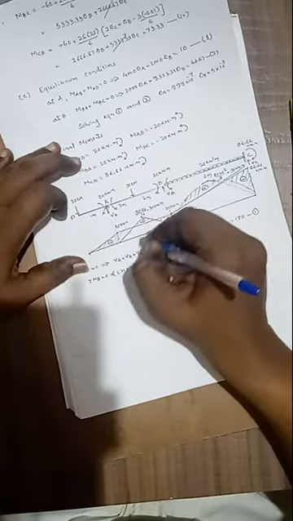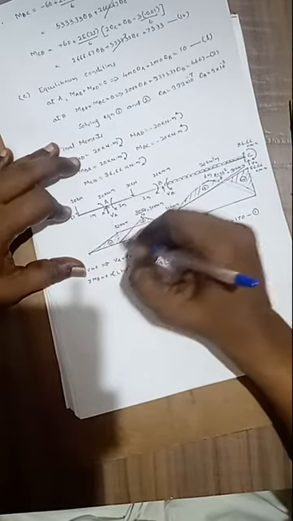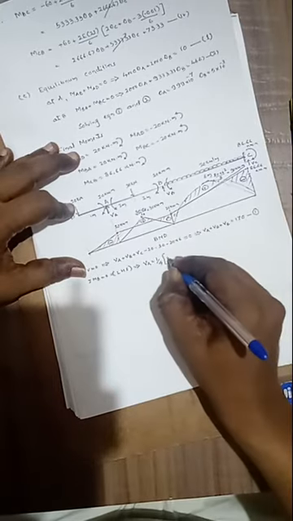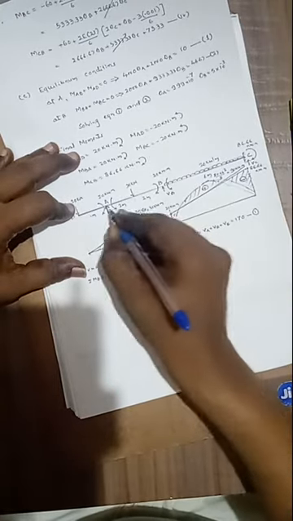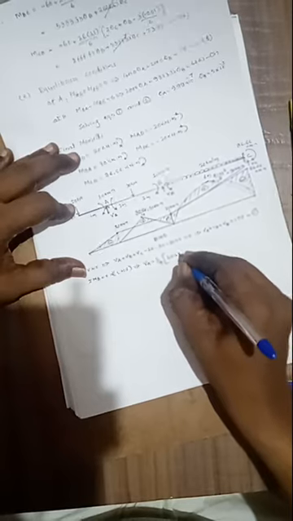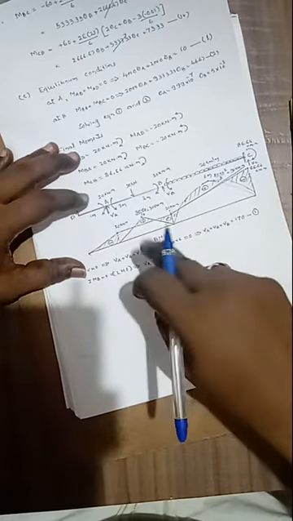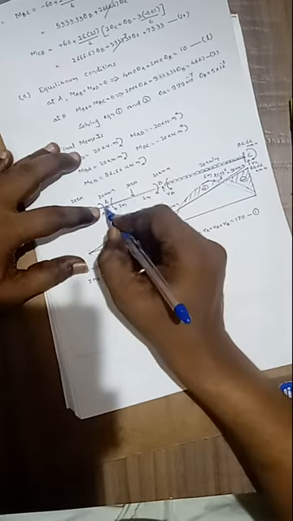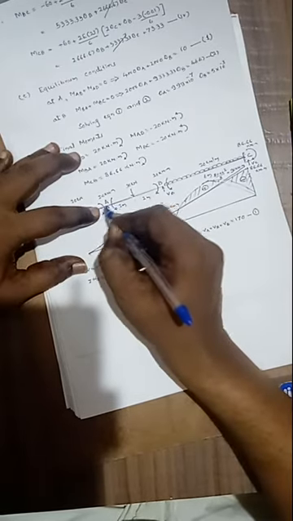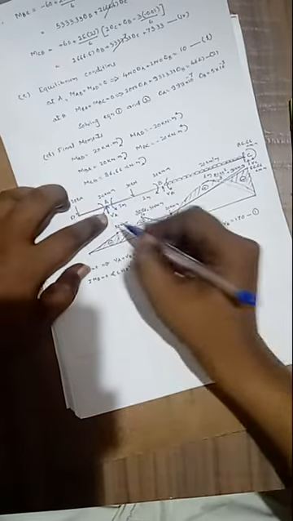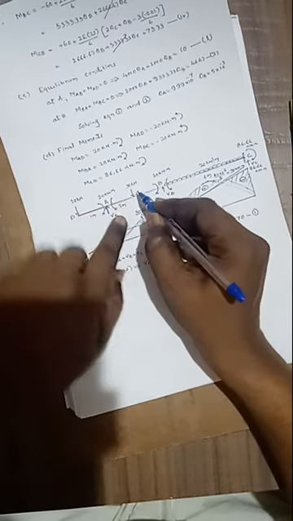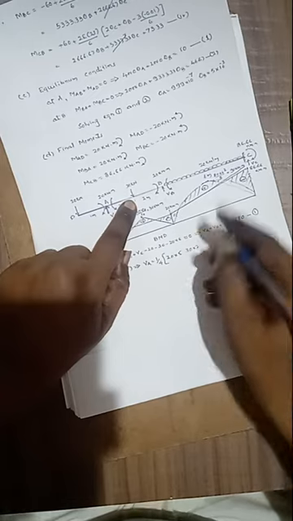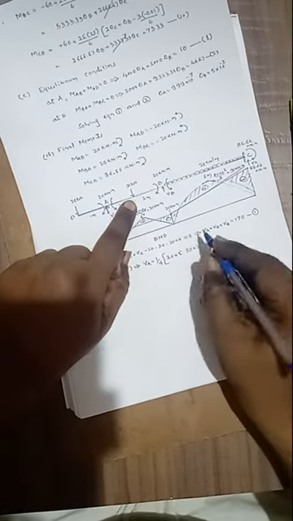This one is clockwise. Now equate the clockwise moment and anti-clockwise moment. Here this one is 20 into 1 plus 4, that is 5, that is anti-clockwise. Here by equating clockwise moment and anti-clockwise moment, these two moments get 0, then VA into 4 we have already taken. This one is 30 into 2, that one is anti-clockwise moment.